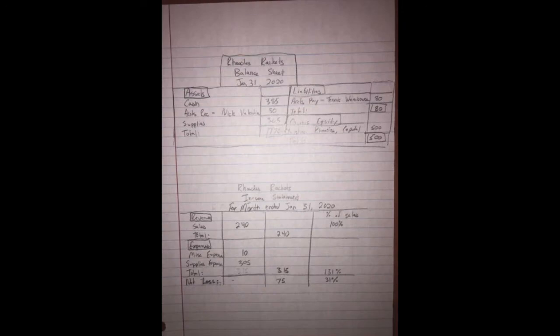The sixth step is preparing financial statements from the worksheet. This refers to the last two columns of the worksheet, the income statement and the balance sheet. These also have their own individual charts. Here are the charts for my Rhodes Rackets business. These show up-to-date records of the progress and balances of the business.